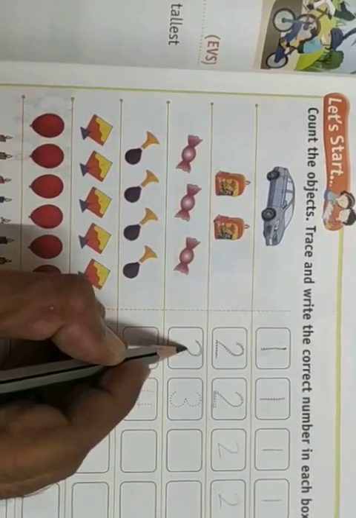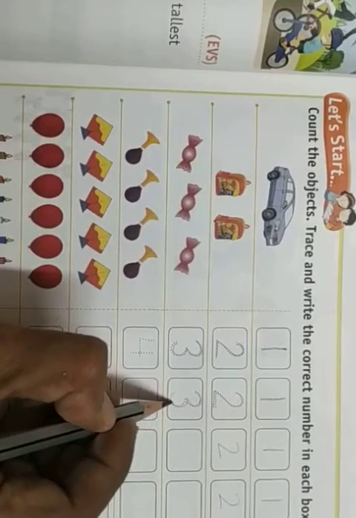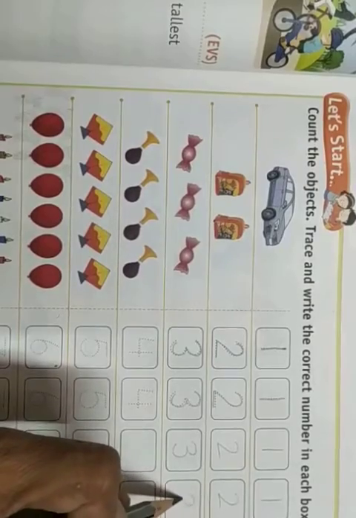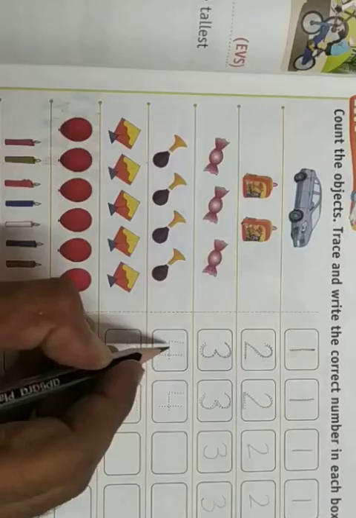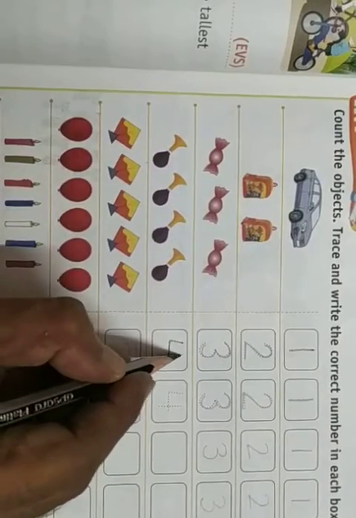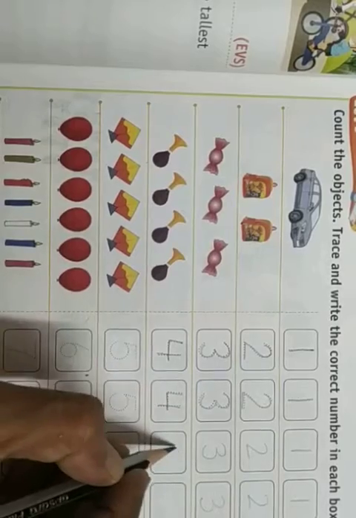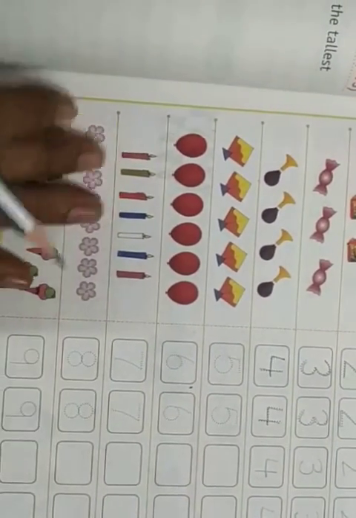Trace on 3, number 3, then number 3 here. Okay, next is 1, 2, 3, 4. Trace on number 4 and now write the number 4 here. Will you do it? Very good.